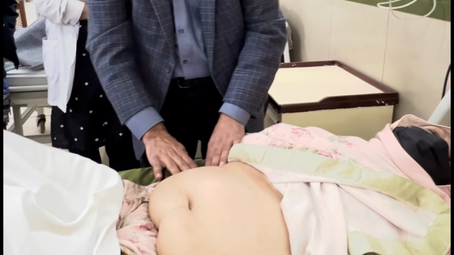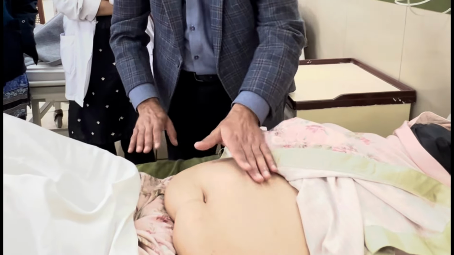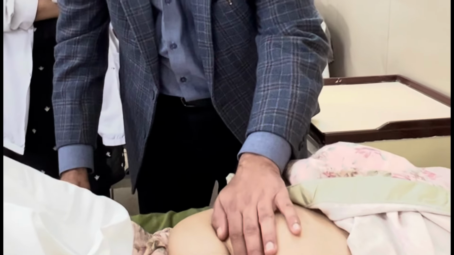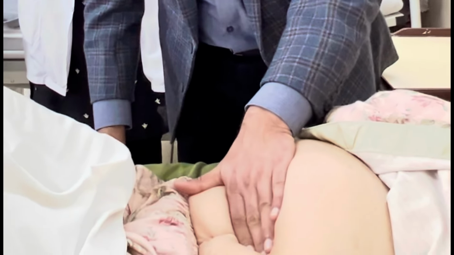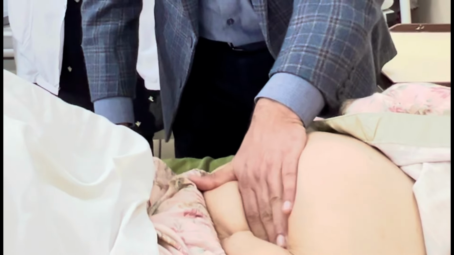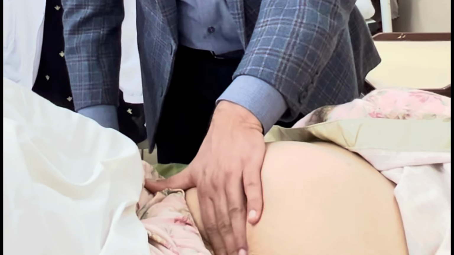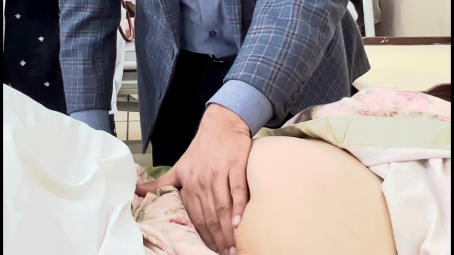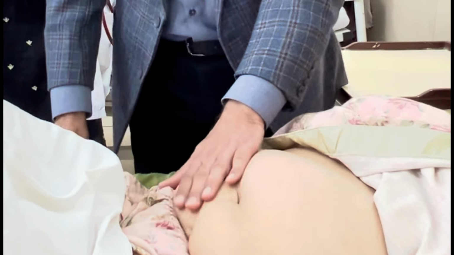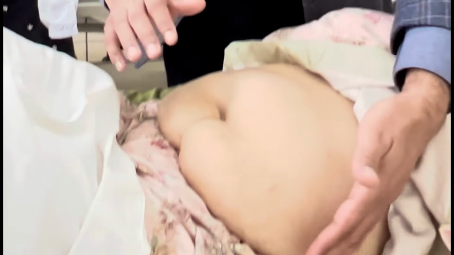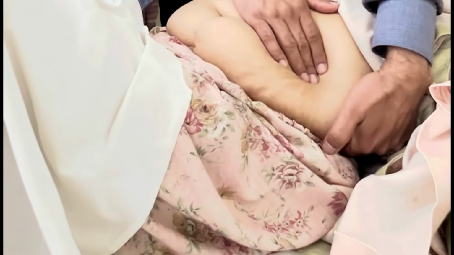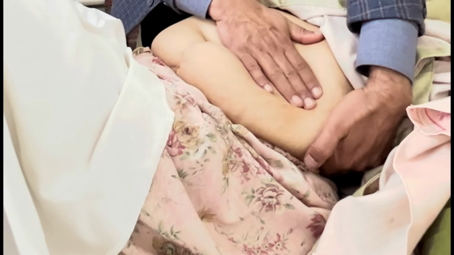Then we have palpated for spleen, then you palpate for bladder with your left hand. And then ballottement of kidneys. Place the hand on the back for ballottement. The first is palpation of kidney.